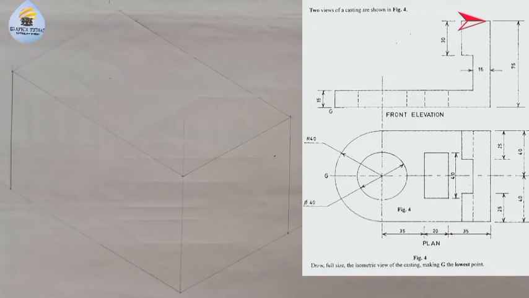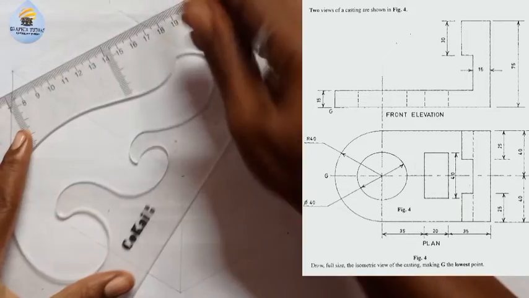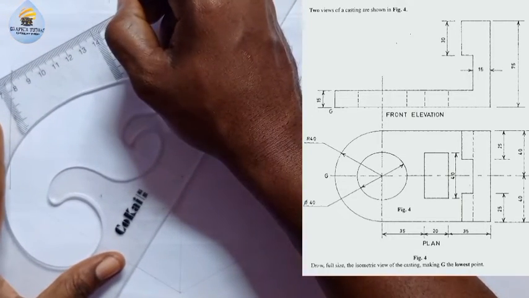Similarly, behind is also thickened. If you look at the plan, from here to here is thickened, which is also saying from here to here. So I'm going to thicken it also this way.